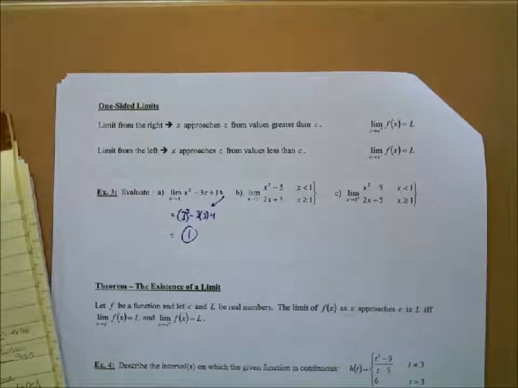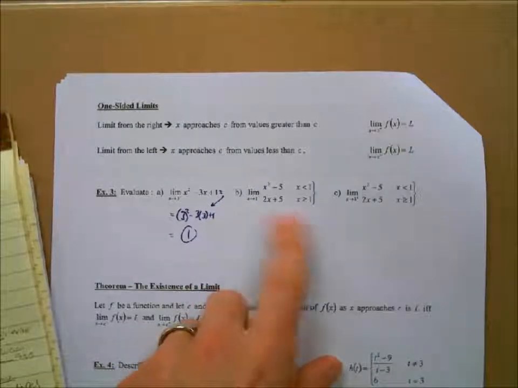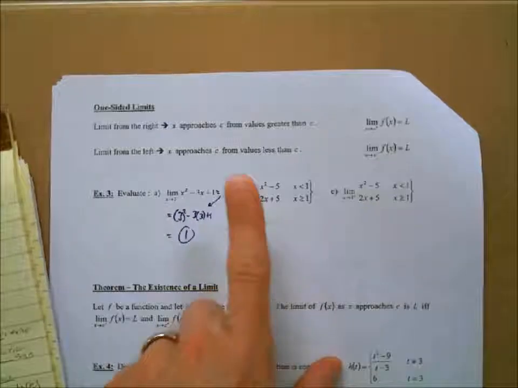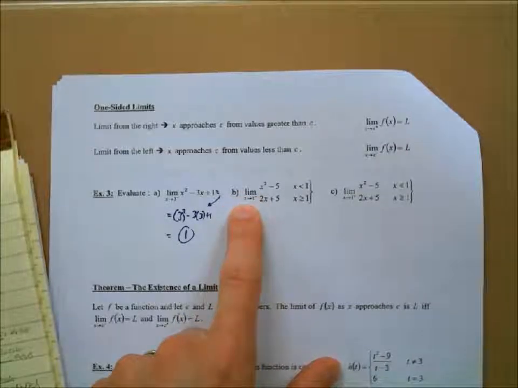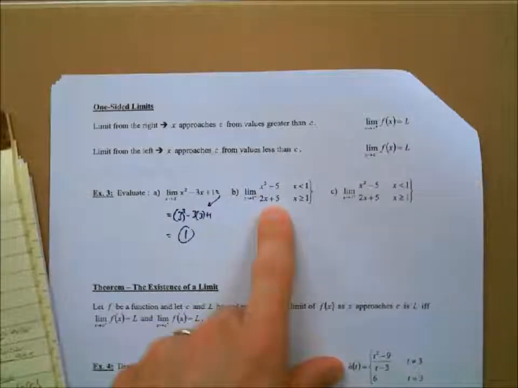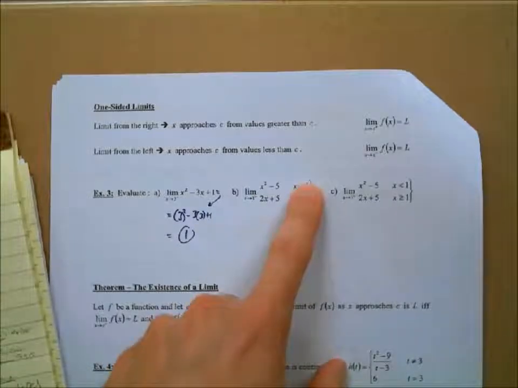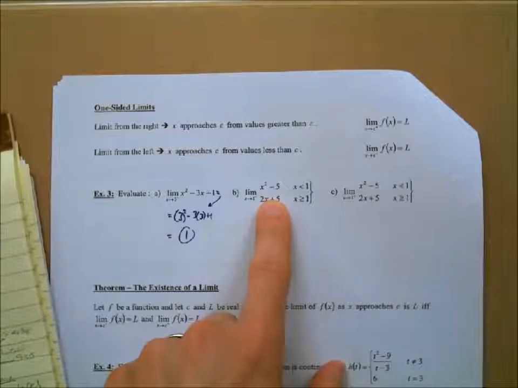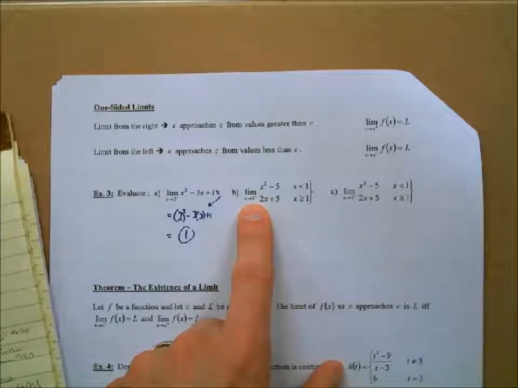Now, this piecewise function got defined in a bit of a funky way. For letter B, the limit as x approaches 1 from the left. Our piecewise function is defined with 2 pieces and it switches at 1. Which of these 2 pieces should we use if we're approaching 1 from the left?